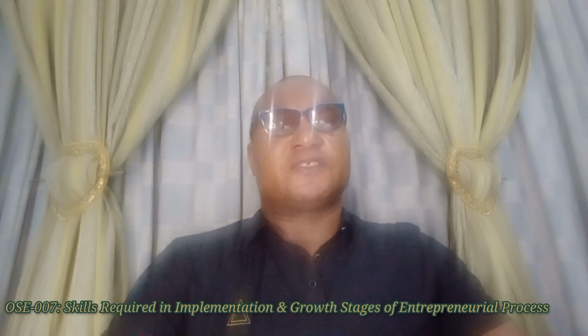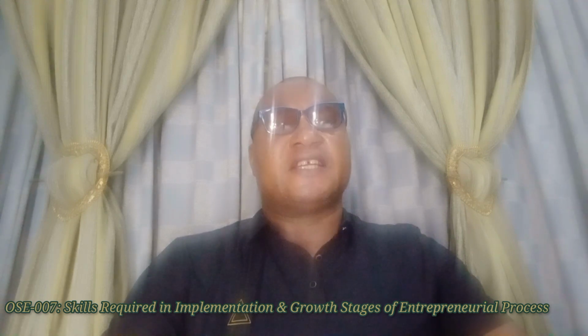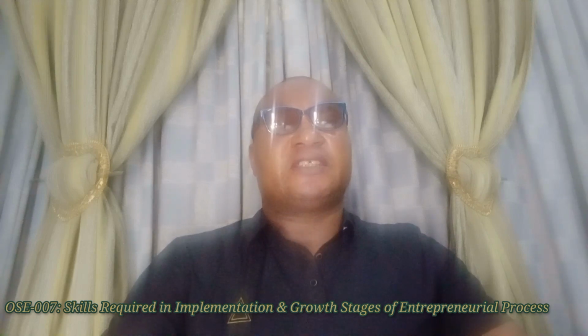From the above discussions, the following observations can be drawn. 1. Only motivation was deemed as an important skill for implementation and growth stages of the entrepreneurial process. 2. Marketing is very important in implementation and growth stages of the entrepreneurial process. 3. Gathering of resources, planning and networking were considered important for implementation and growth stages of the entrepreneurial process. 4. Opportunity identification is deemed as very important for the growth stage of the entrepreneurial process.